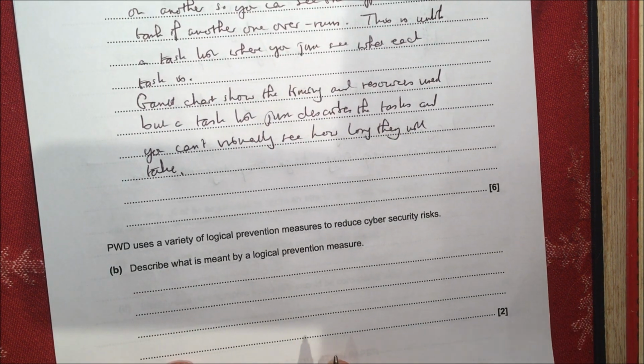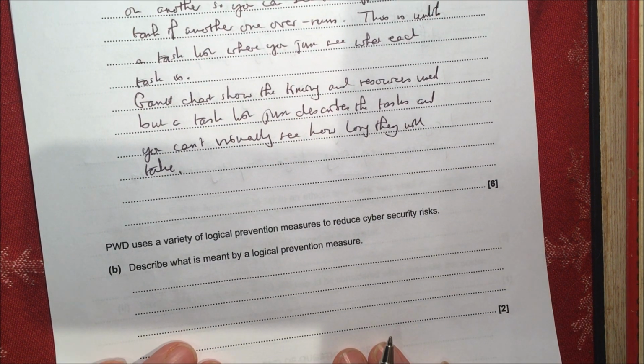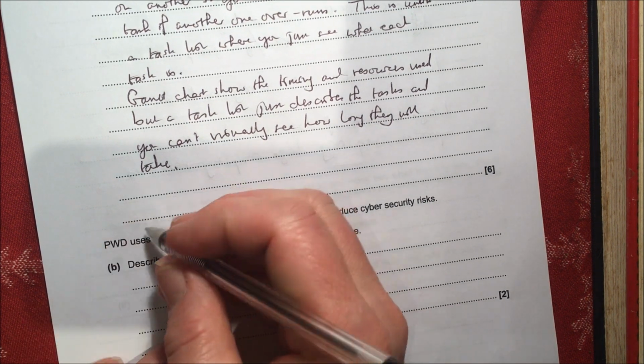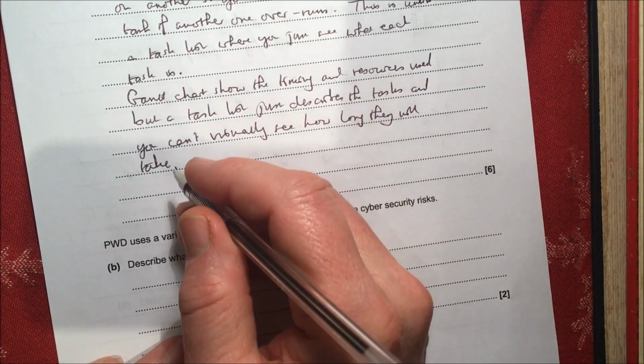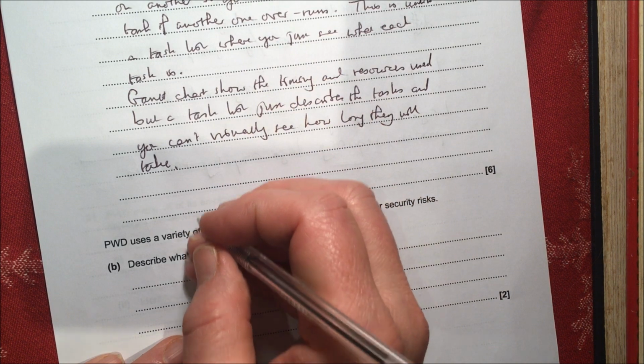We could say something that's good about a task list. To remember, we're analysing, we're not necessarily agreeing with his decision.